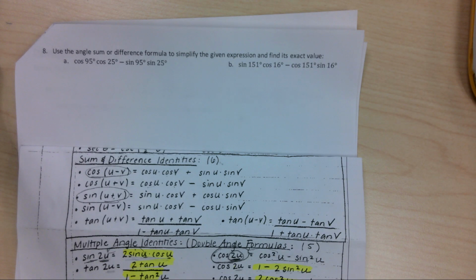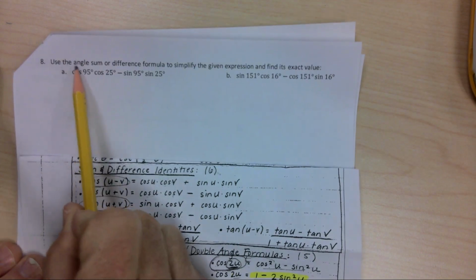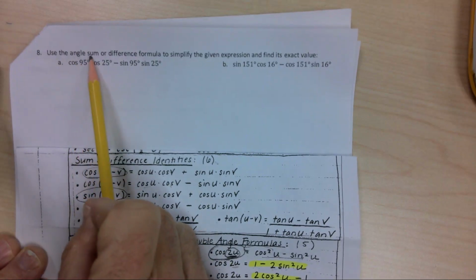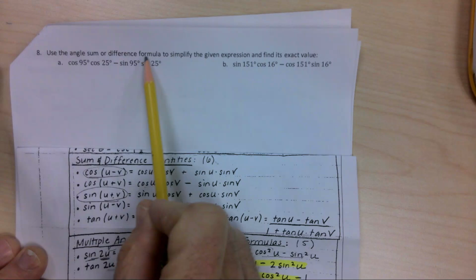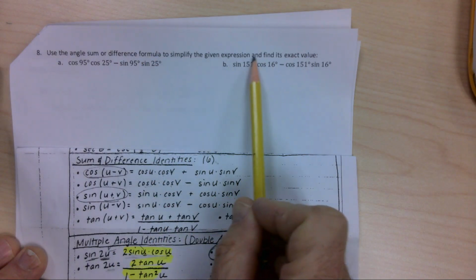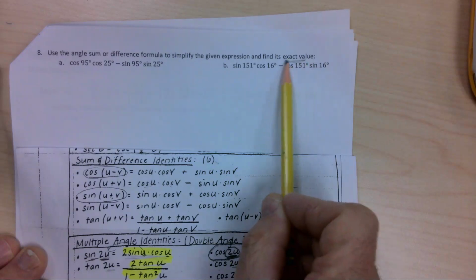Okay, let's go. Number 8. This is part 2, so it continues with more trigonometry. Use the angle sum or difference formula to simplify the given expression and find its exact value. That's the key. Find the exact value.